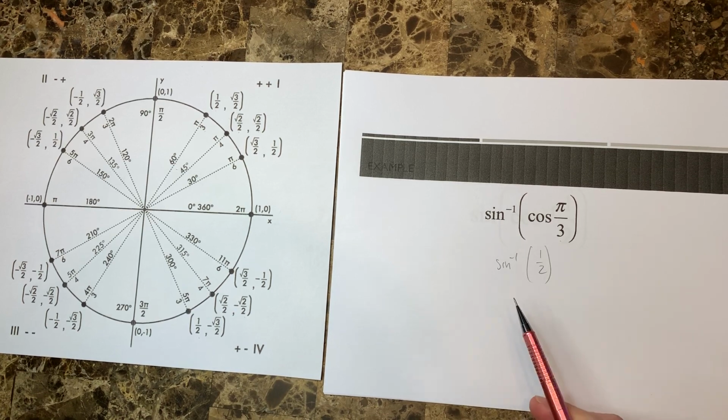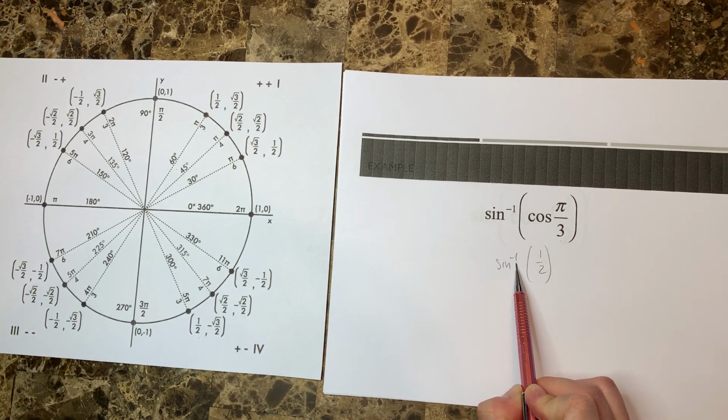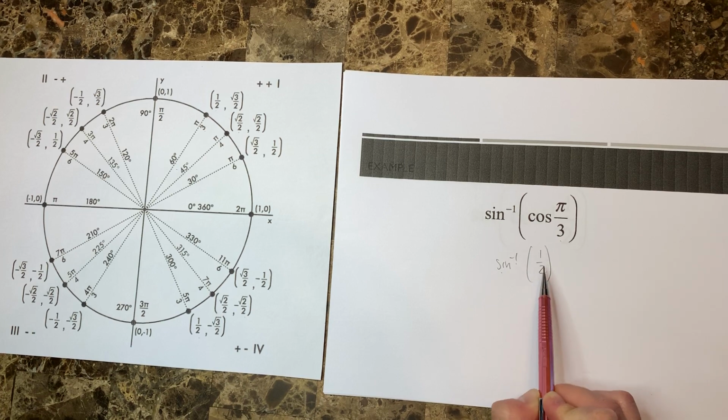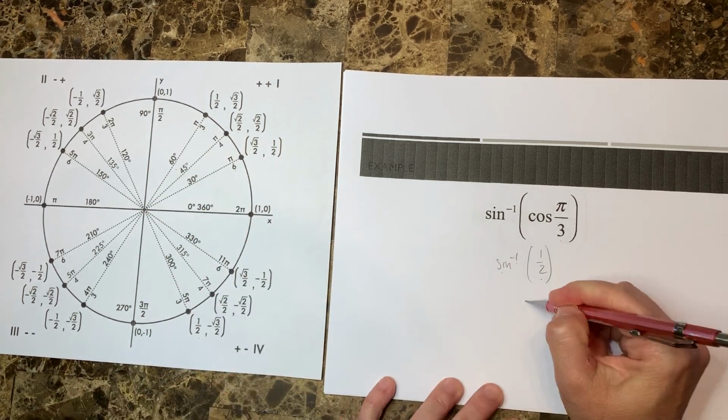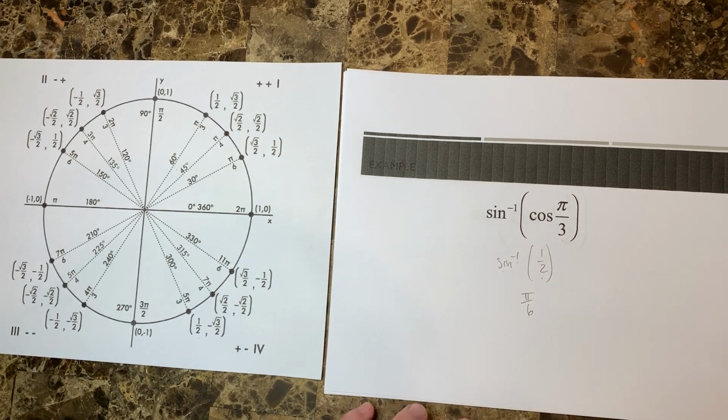Now the question is asking, where is there an angle that has a sine value of 1/2? So again, I'm looking up here. Here's my sine value of 1/2. It's at pi over 6.